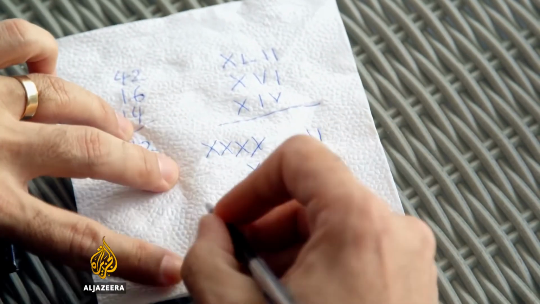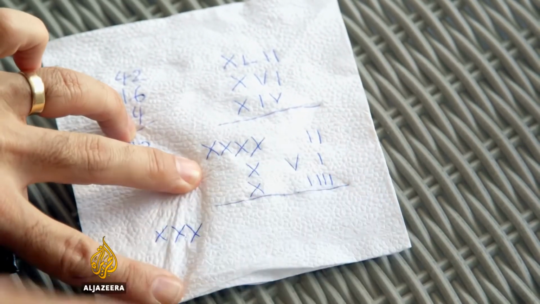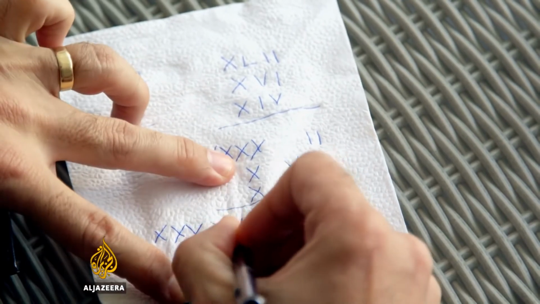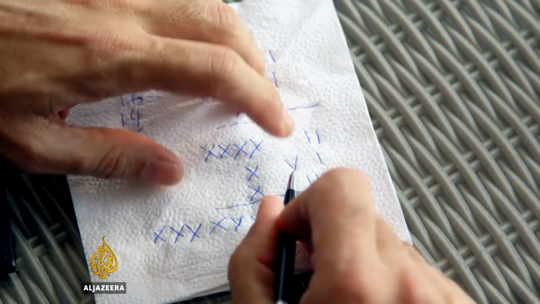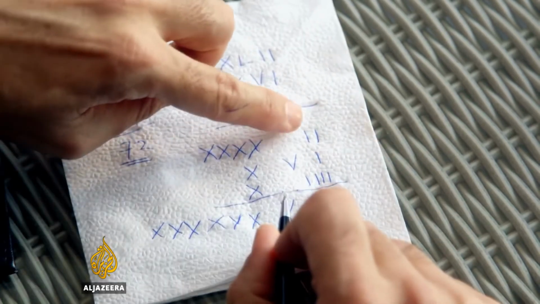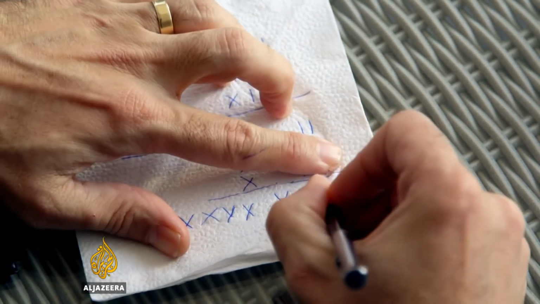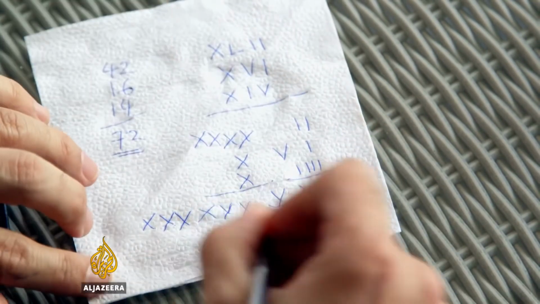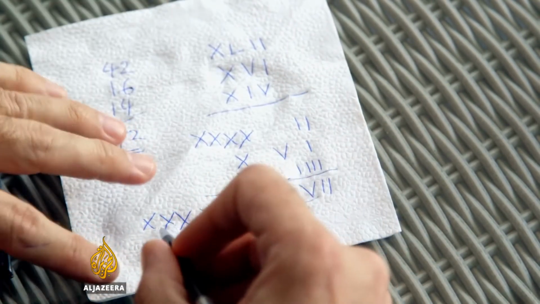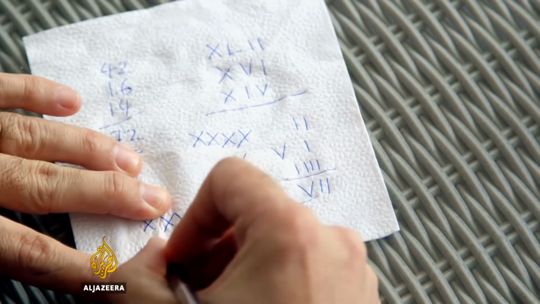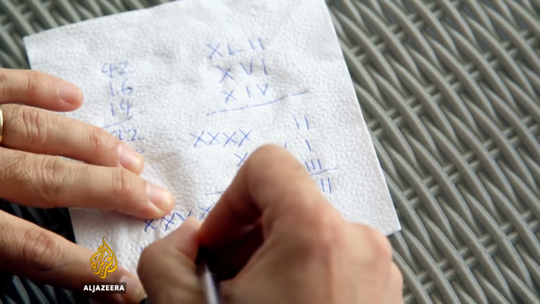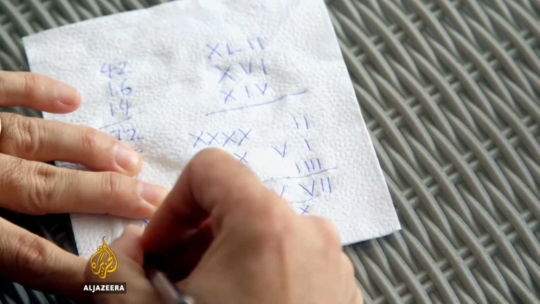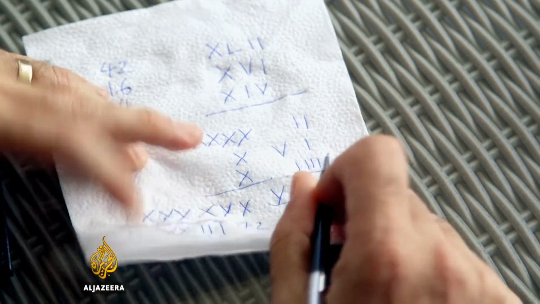Okay, so now I have 6 X's, and then I have a V, and then I have another V, 2 I's. They give me another X, so finally I have 7 X's, that's LXXII, which is 72. So, I've got the right number, but it took a lot longer to calculate.